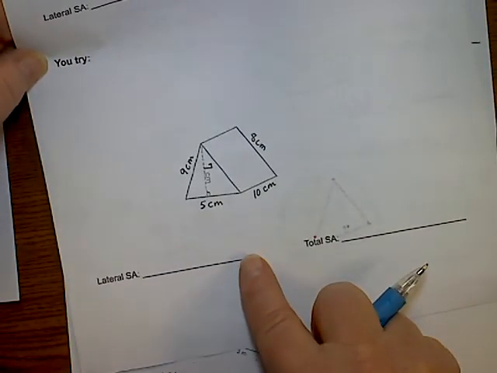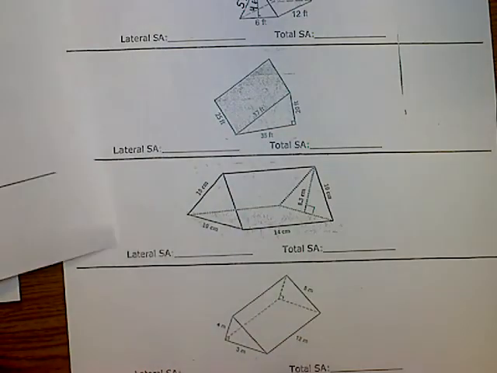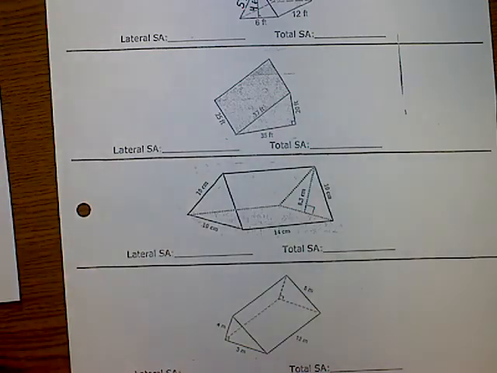But please, make sure you do this. You try one and show it to your teacher. Don't go and do all 4 of these and then be doing something wrong and then have to redo it all, okay?